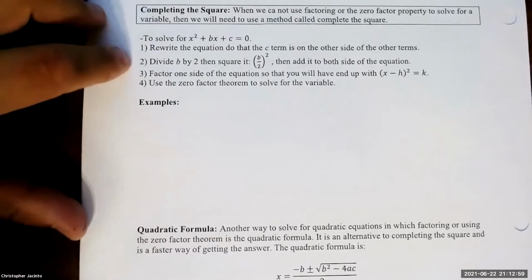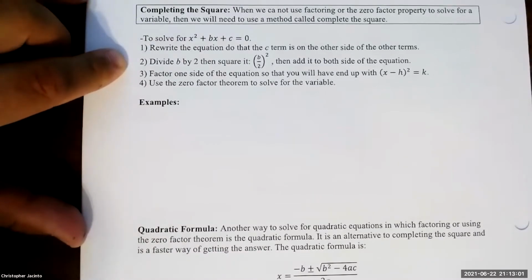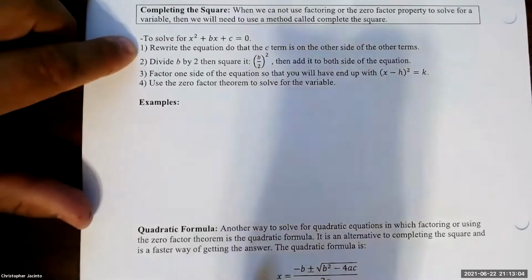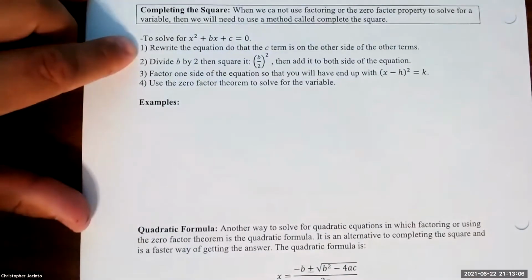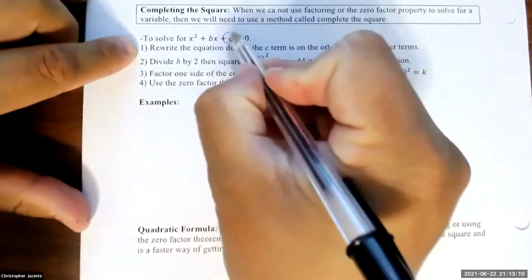Okay. So the process of completing the square is, the first thing we have to do is rewrite the equation so that c is on the other side of the terms, meaning we just bring c to that side.